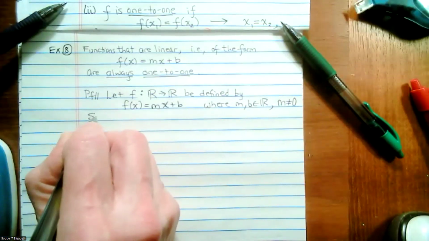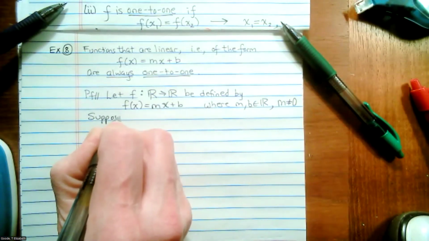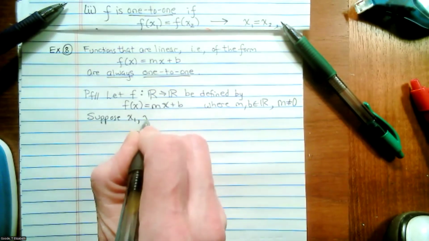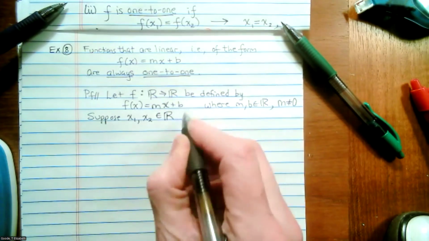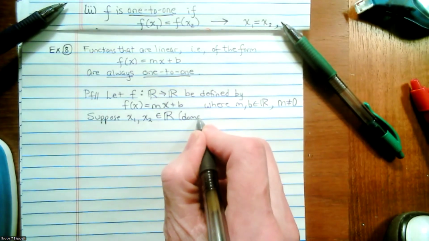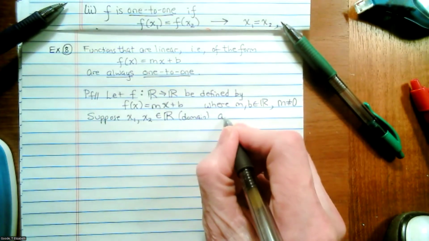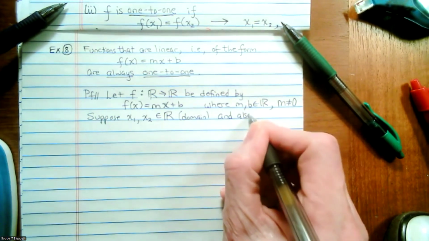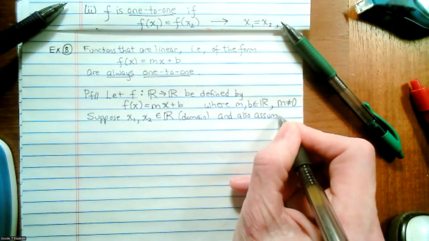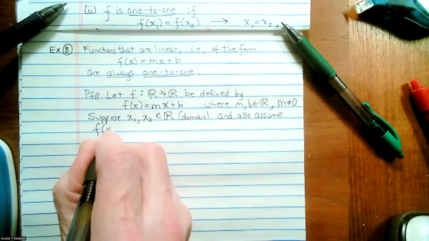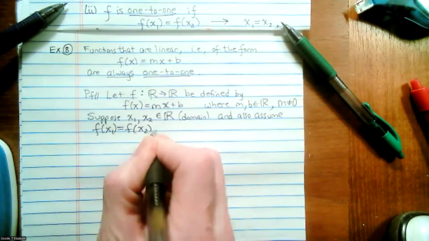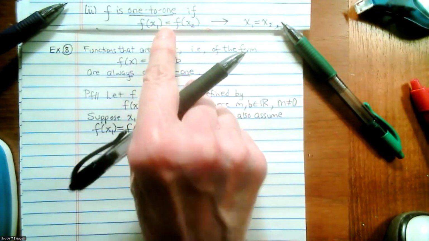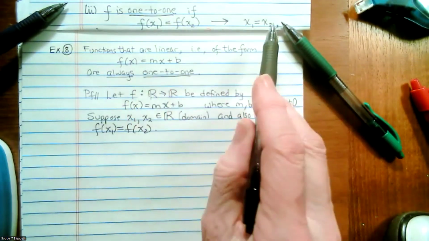And let's suppose that x1 and x2 are in the domain, the reals, and also assume that f of x1 equals f of x2. So we're going to assume the hypothesis of the definition of one-to-one.